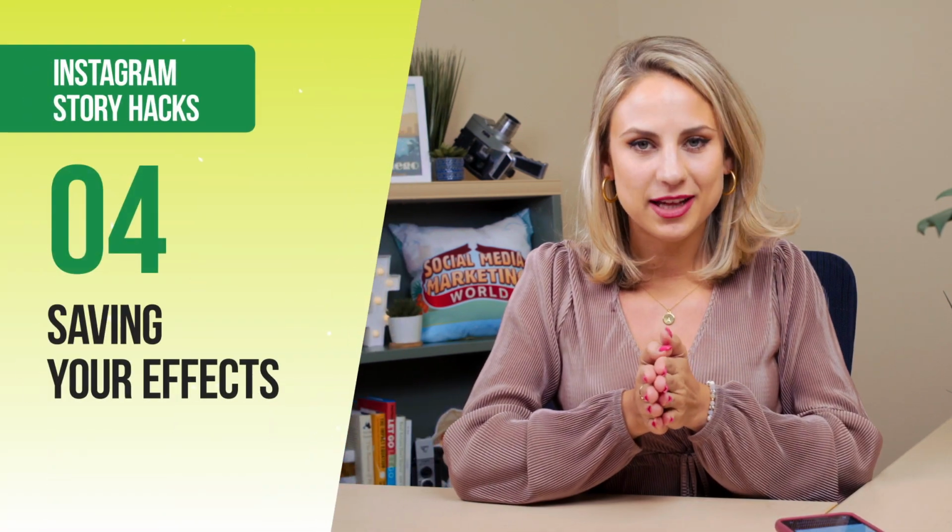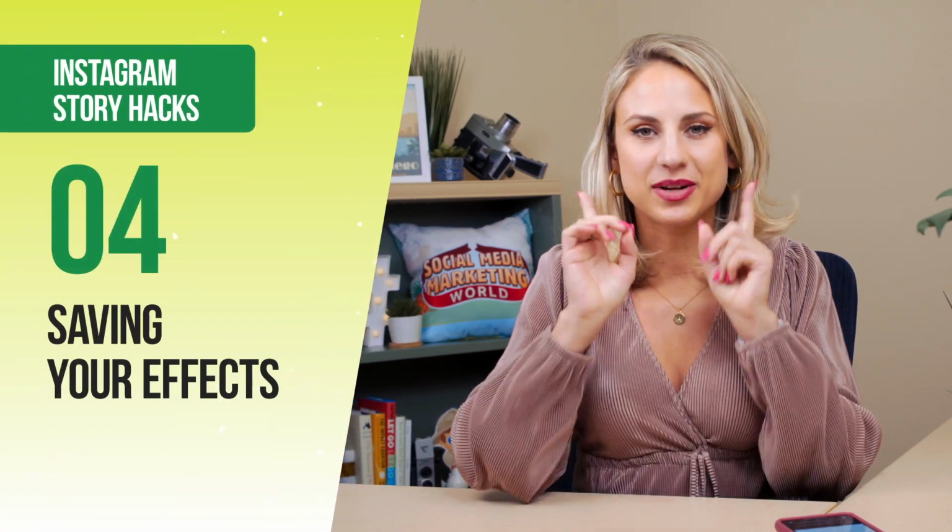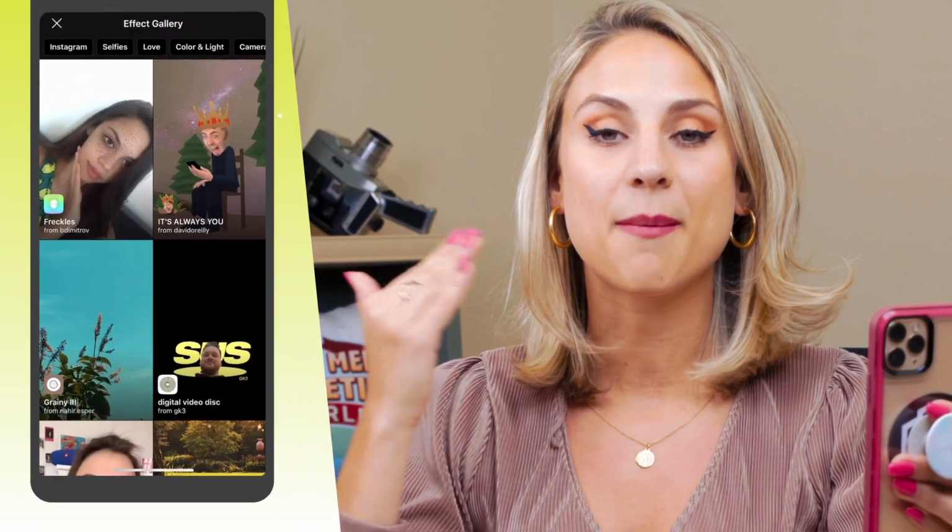My fourth hack is a really exciting one that not many people know about. So here's what I want you to do. First thing you're going to do is open up the camera within Instagram stories. Then you are going to slide all the way to the right-hand side of your filters until you see an icon that says browse effects. And that's going to open up an effect gallery. You can select them, play with them.